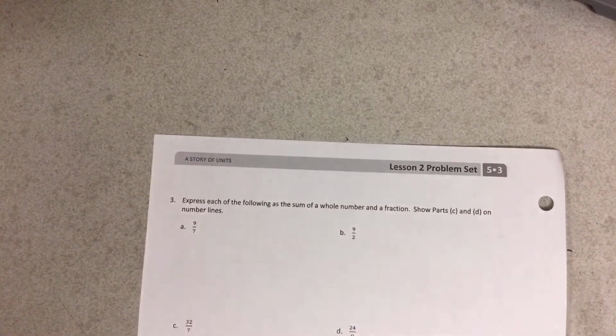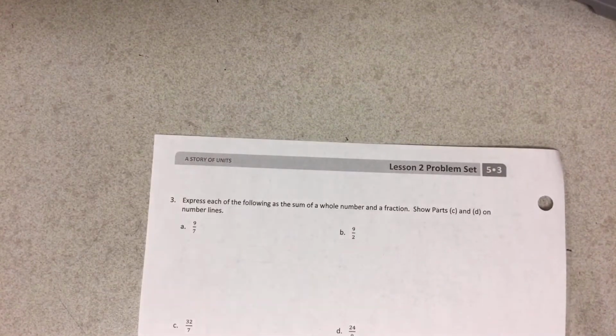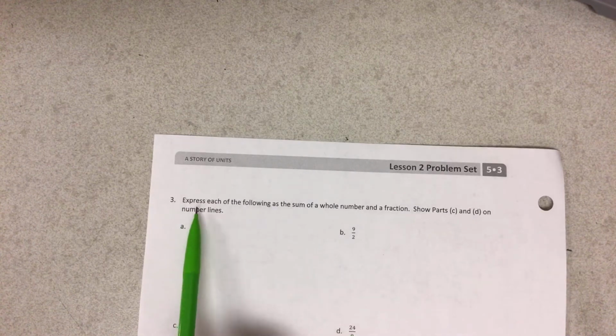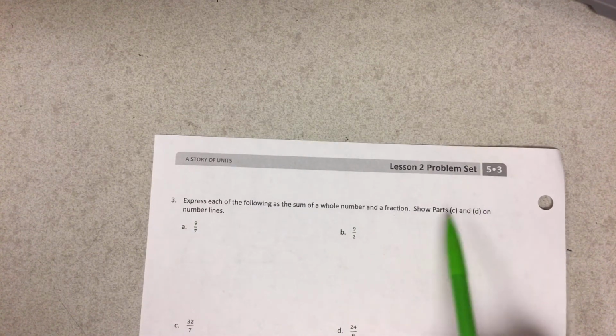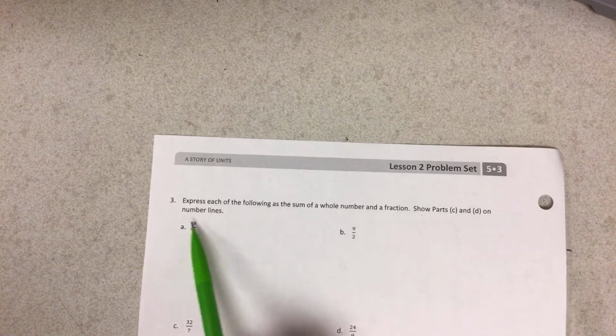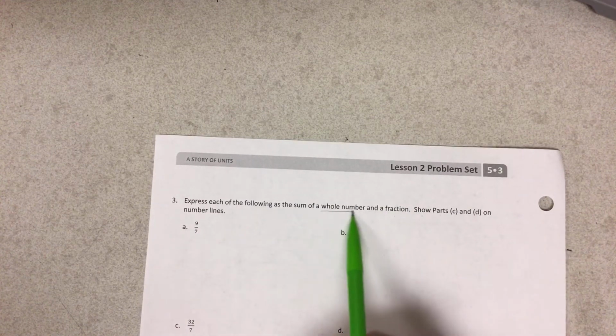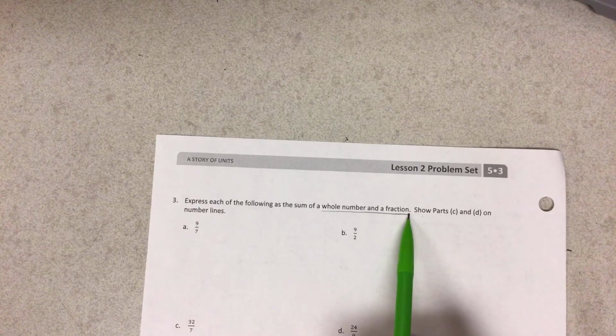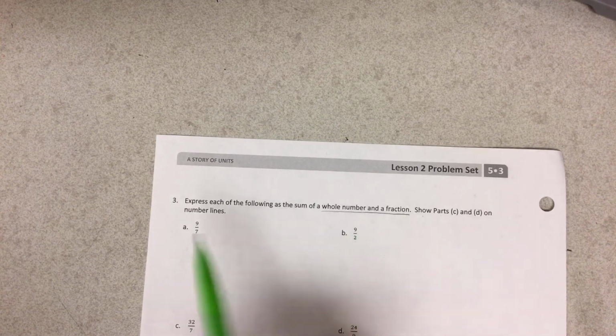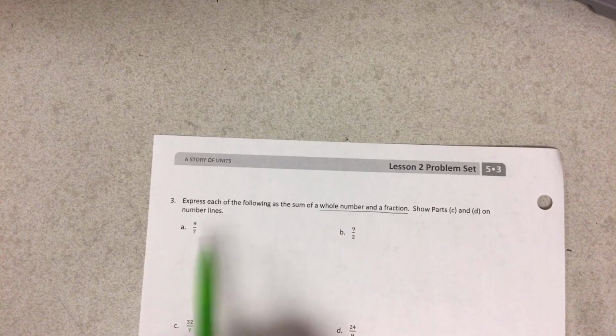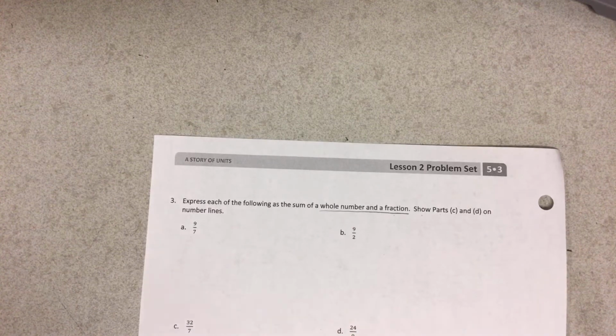All right, guys. So now we're going to continue on to the next one. This says that we're going to express each of the following as a sum of a whole number and a fraction. And it says to show parts C and D on number lines. When it says a whole number and a fraction, guys, that is where I need to make sure that I don't leave it as an improper fraction, and I turn it into a mixed number.